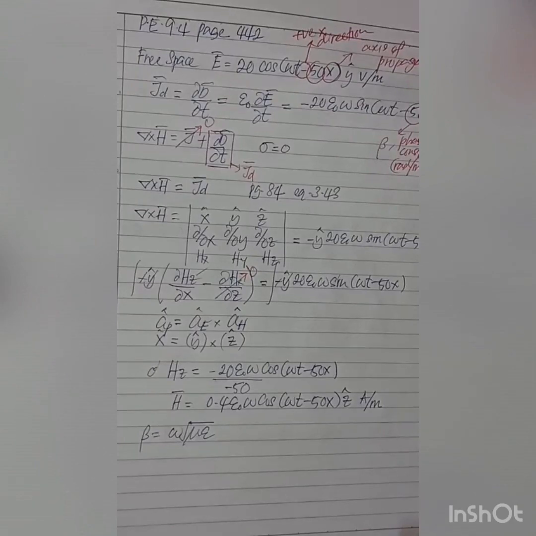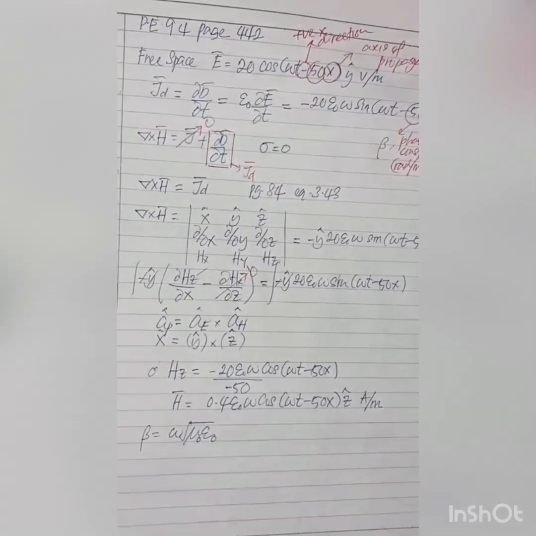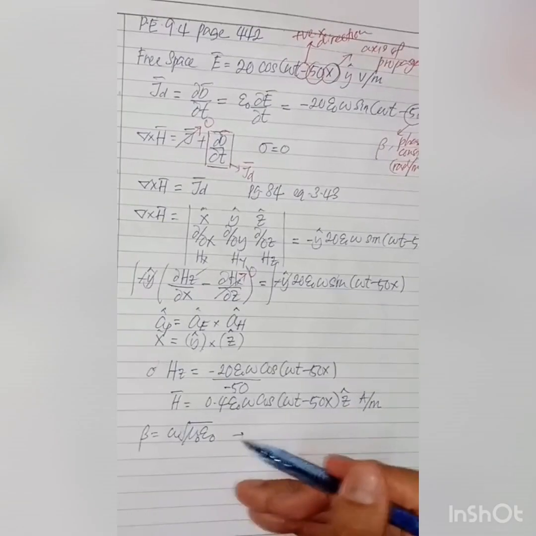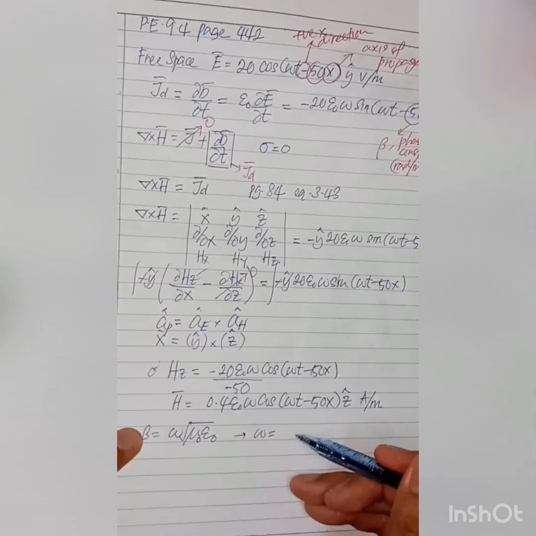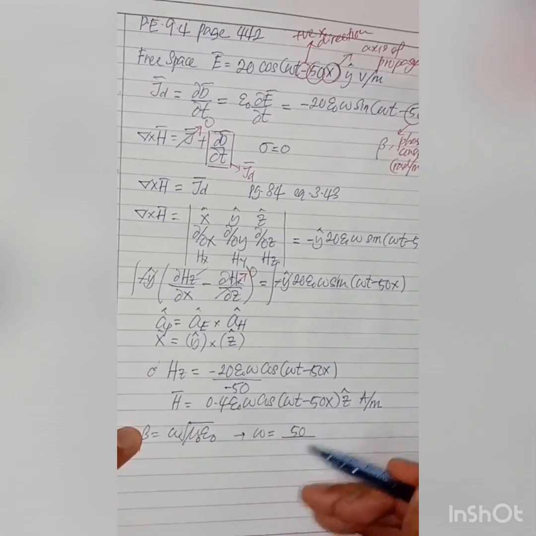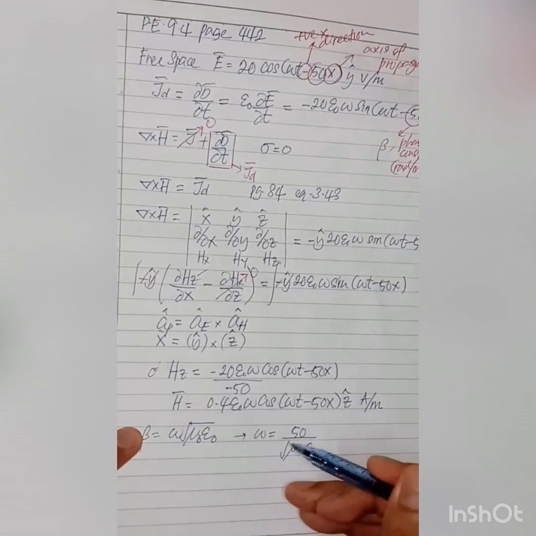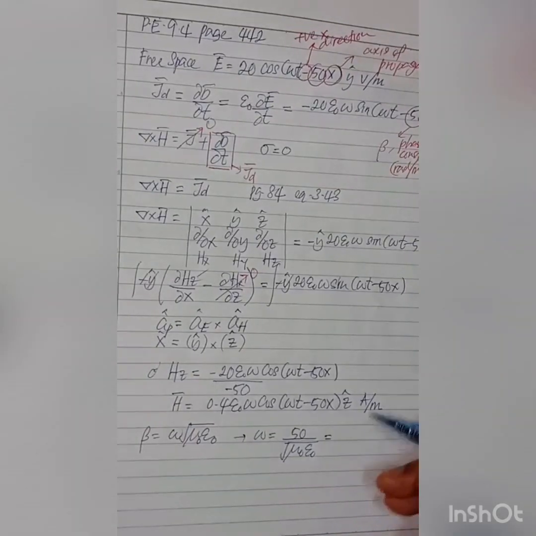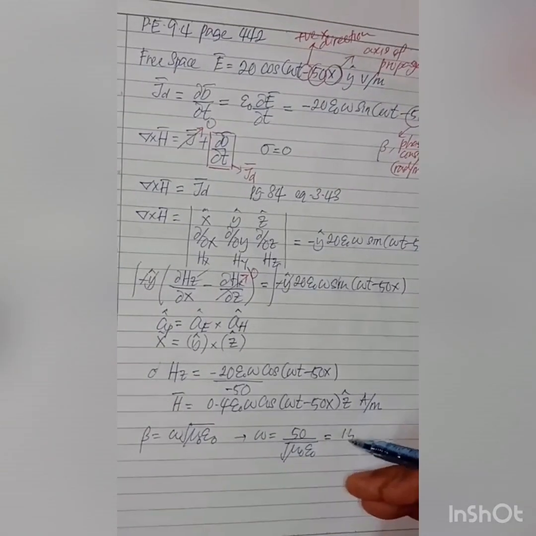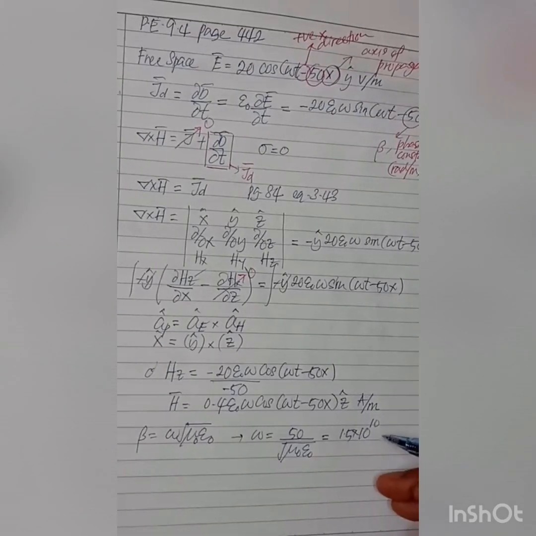So now since we are dealing with a free space medium, we just simply have here mu naught and epsilon naught. So now we can simply have your omega, just put here the beta becomes 50, and then down here the square root of mu naught epsilon naught. Okay, then you're going to have the omega is equal to 1.5 times 10 to the power of 10 radian per second.